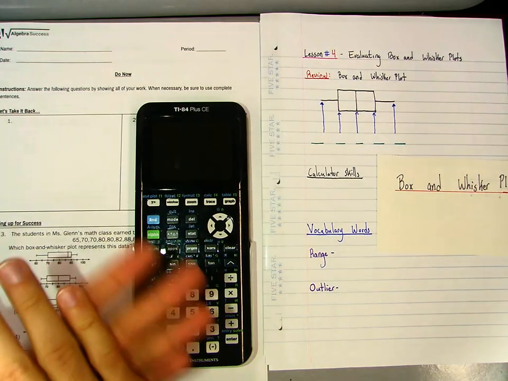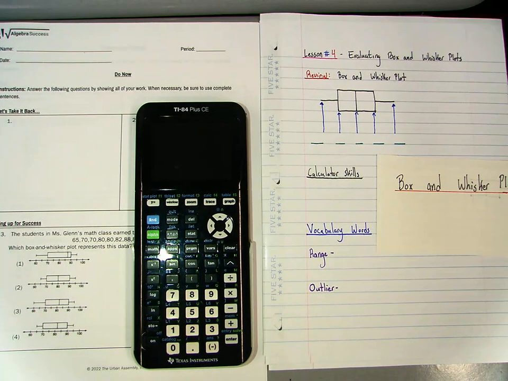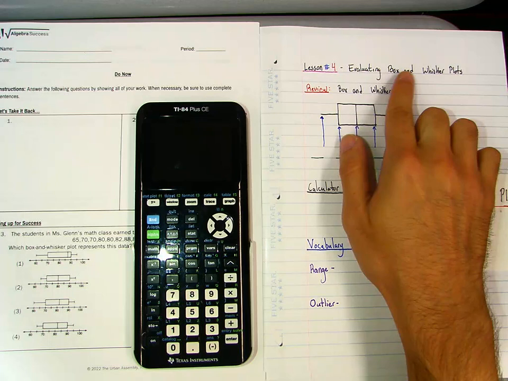All right, hello everybody, welcome. Let's do this. Game plan for today is evaluating box and whisker plots.